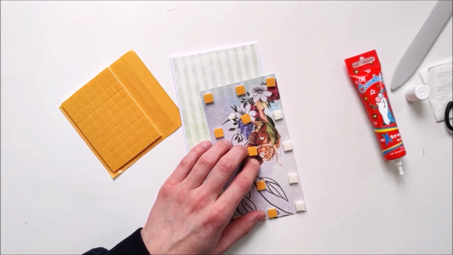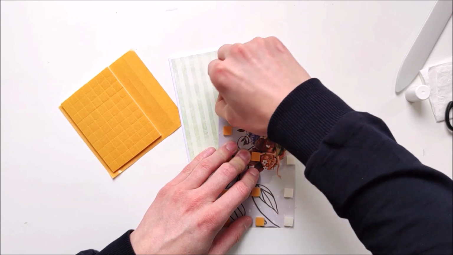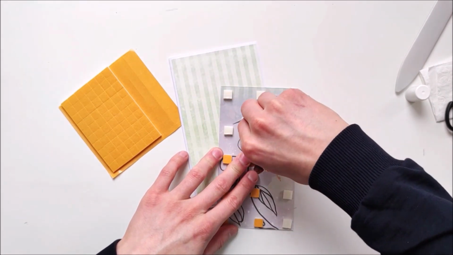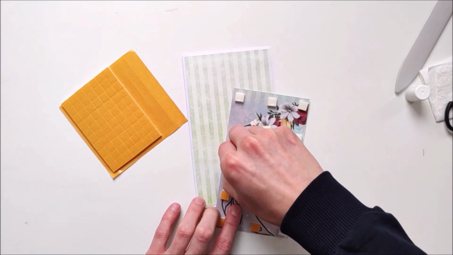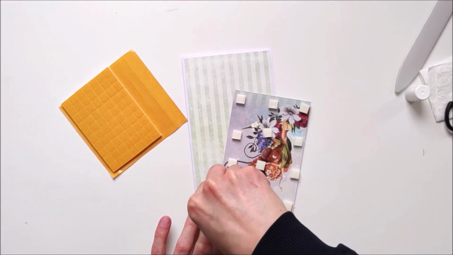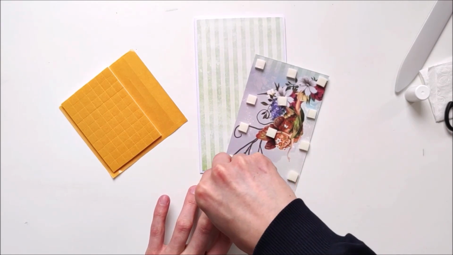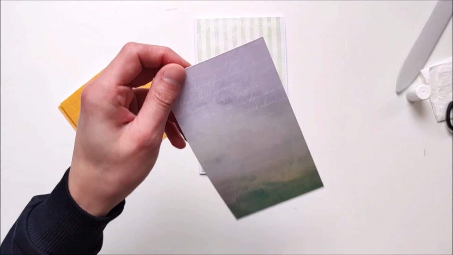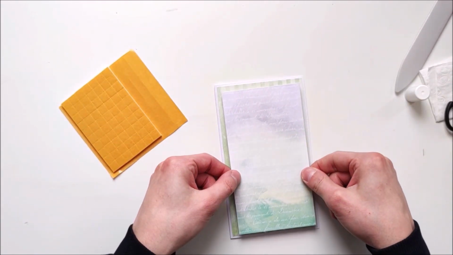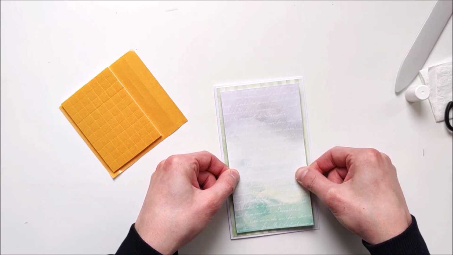So 3 on one side and 5 on the longer side. Yeah, just glue it.